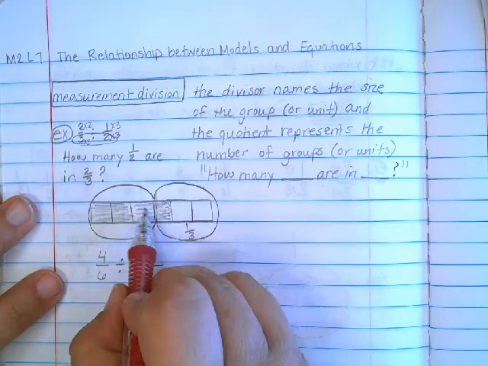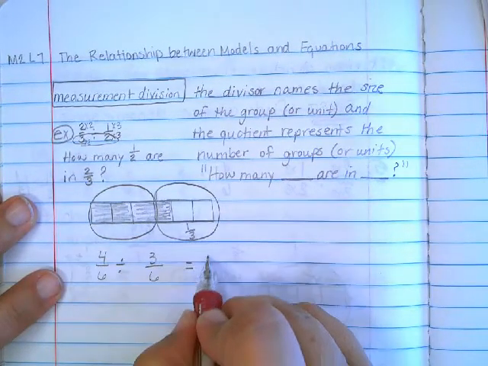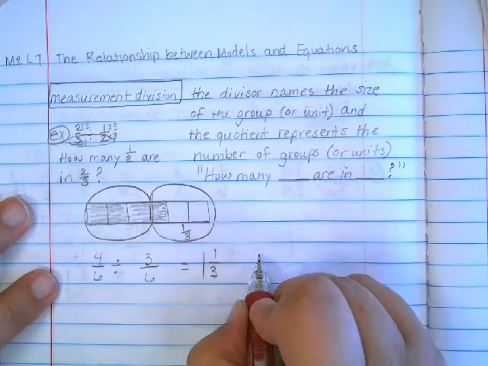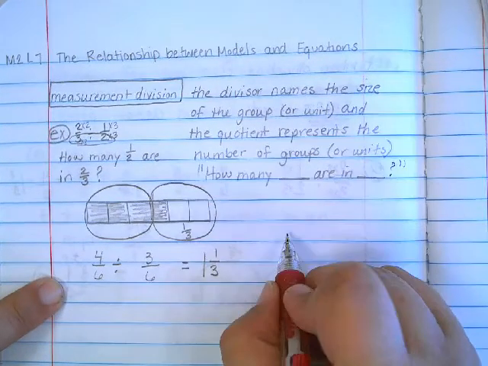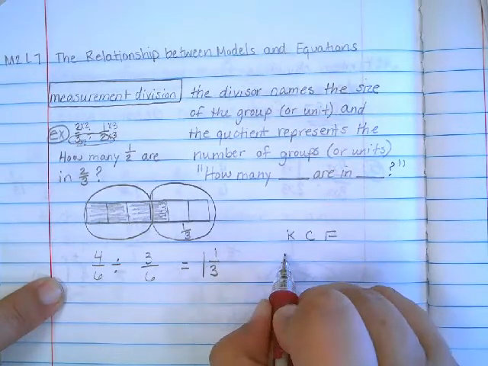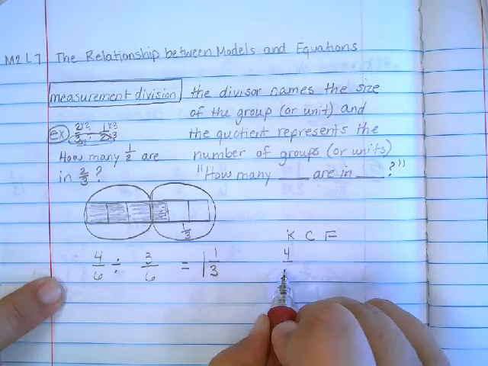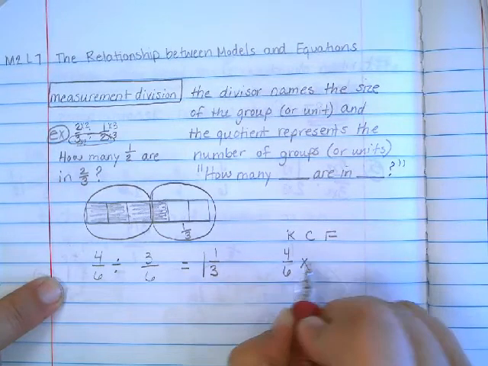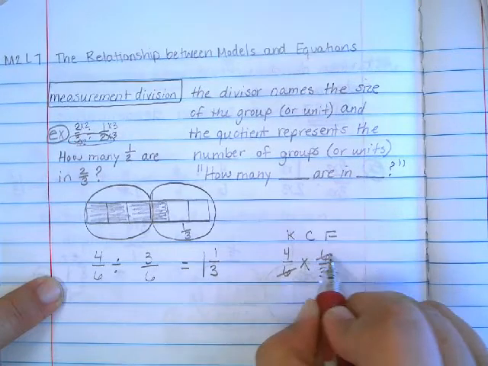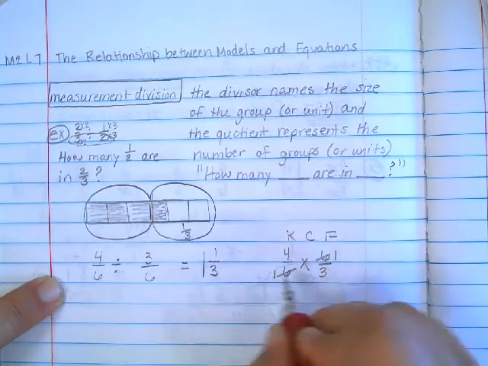So I have 1 whole and 1/3. And if I do my keep, change, flip, then I keep my 4/6, change it to multiplication, and 6/3. These two cross cancel, become 1.